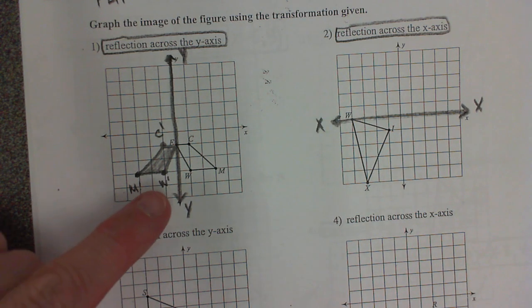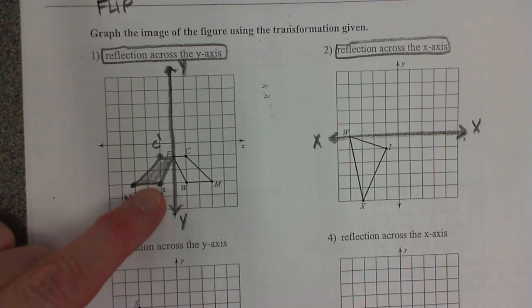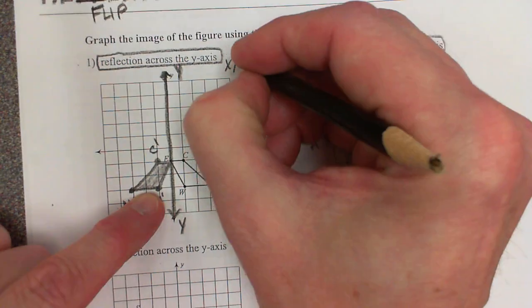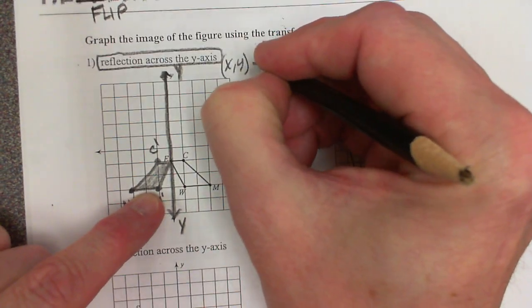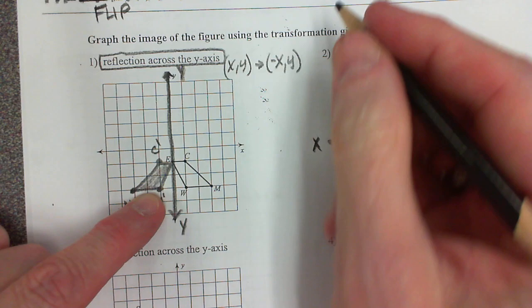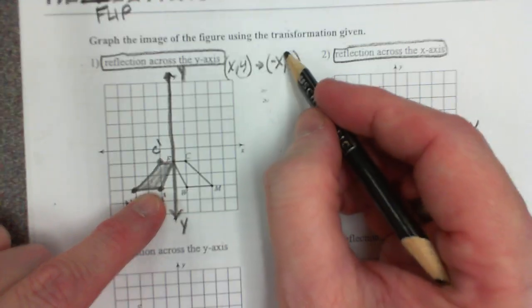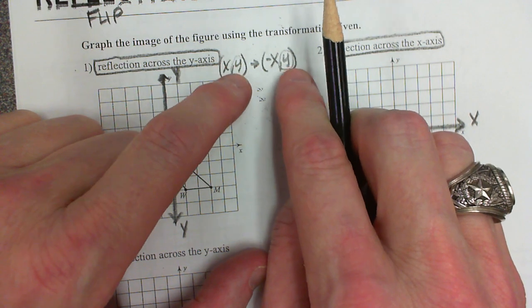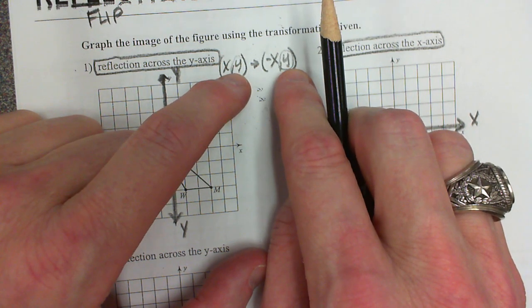And then I want you to write which rule applies here. It's over the y-axis. It's going to be x comma y transform to negative x comma y. Circle the y's to indicate you know that it's a reflection over the y-axis. The y's stayed exactly the same.